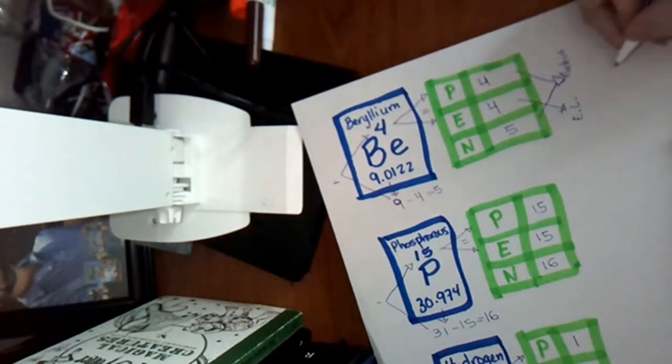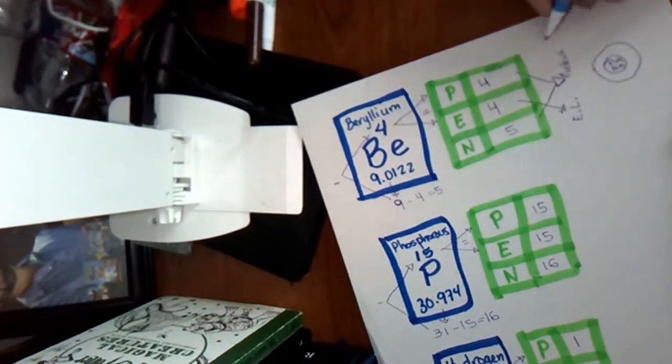Okay, so if we start drawing these, we would have in the nucleus 4 protons and 5 neutrons. And then we start with our energy levels. First energy level, we know our rule. First energy maxes out at 2. Second one maxes out at 8, and the third one maxes out at 8.